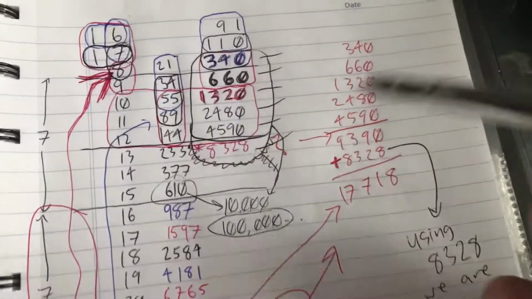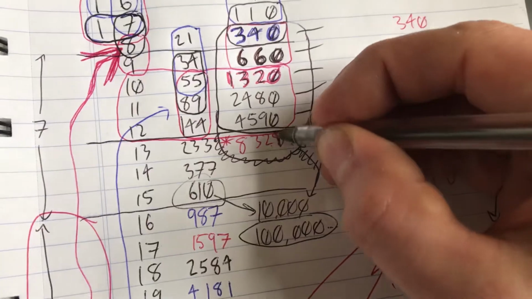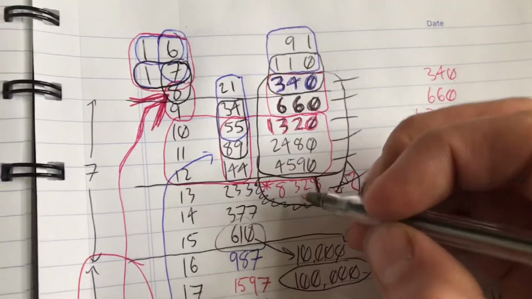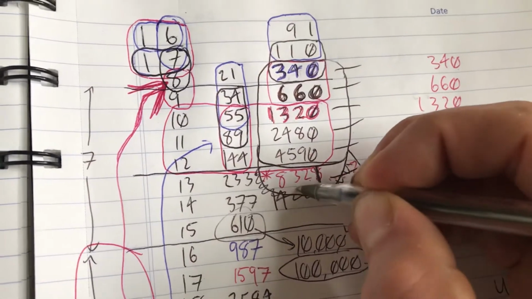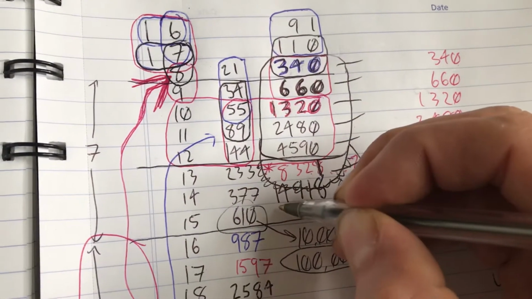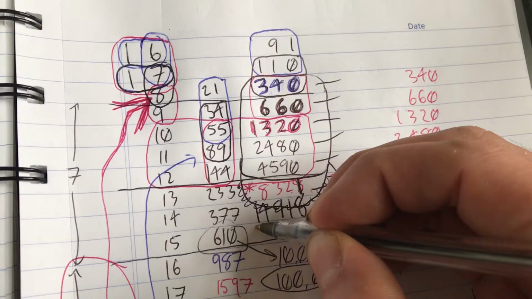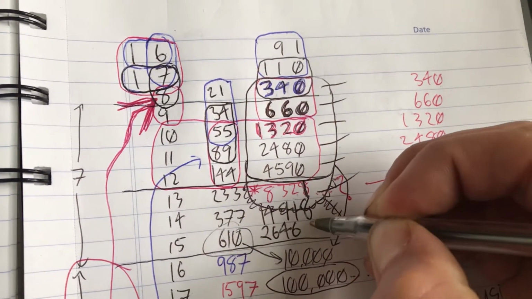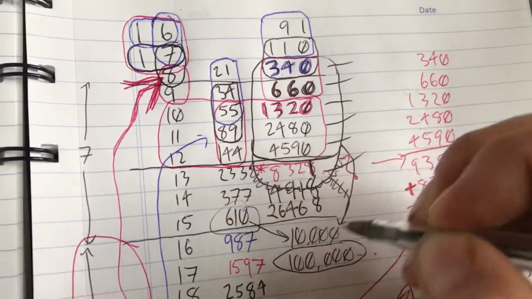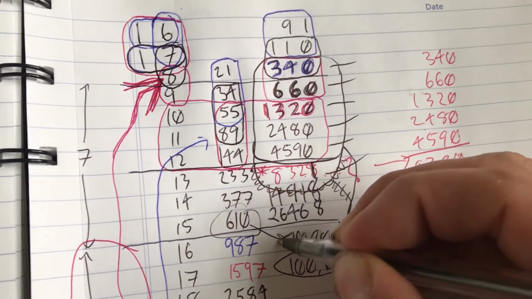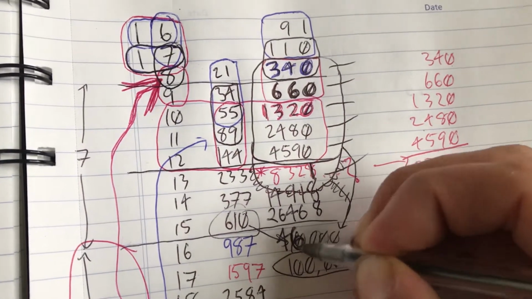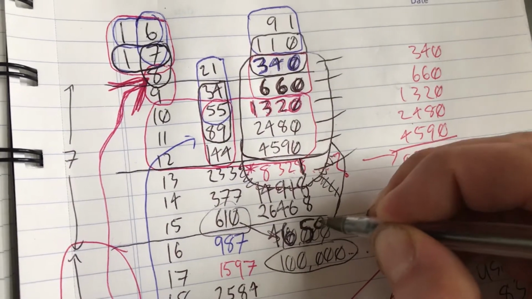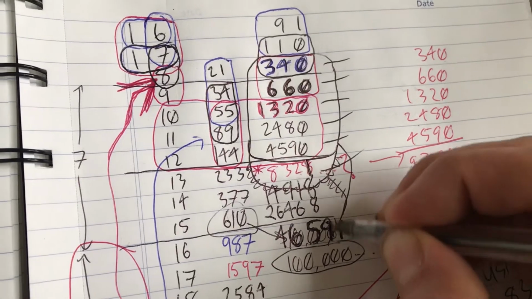yeah, so I mean, that would be a 1, and then this would be a 14,918, and this one would be a 26,468, and then this one would be a 46,591.